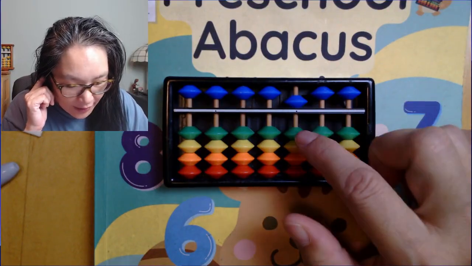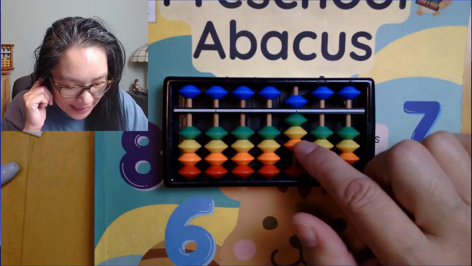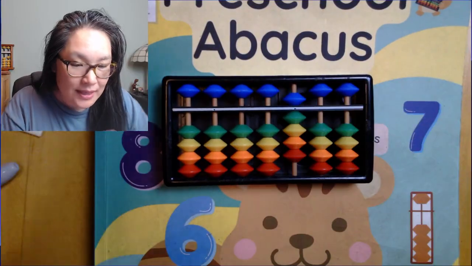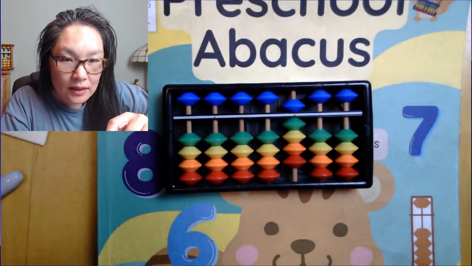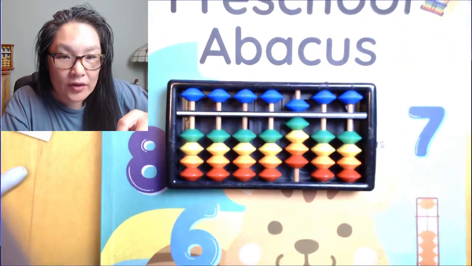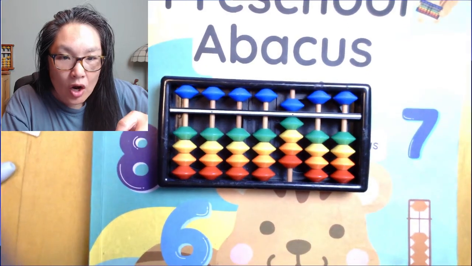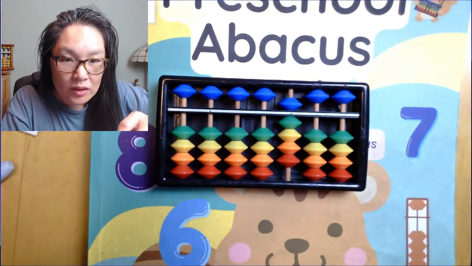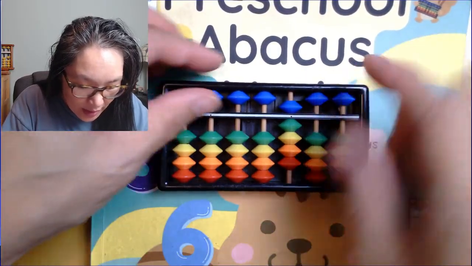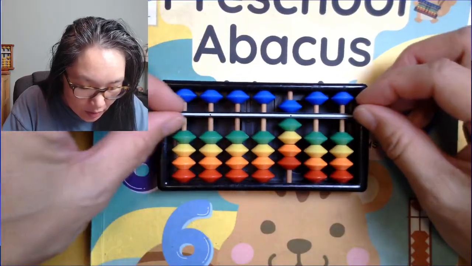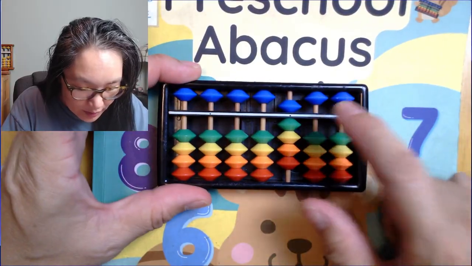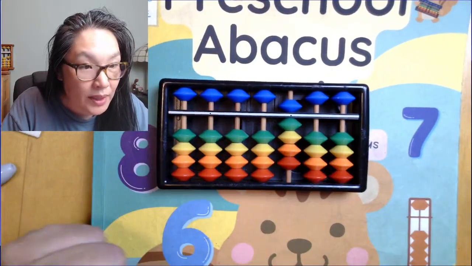So we have 5, 6, 7, 8, 9. If you notice, we have 9 on the abacus. That means all these beads are squished together on the horizontal bar. This horizontal bar is what counts. Right here, if you notice these columns, they are not touching. None of the beads on these columns are touching the horizontal bar, so these beads are not being counted.